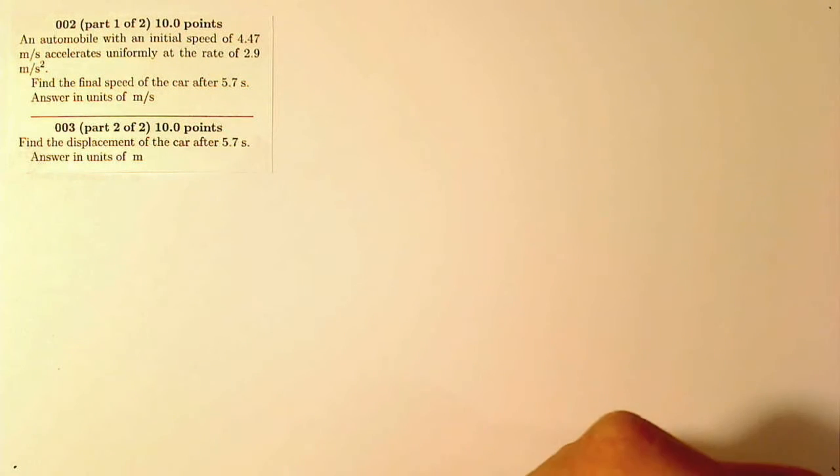This is AP Physics Homework 2.3 for equations of motion. This is question 2 and 3. It's parts 1 and 2, so I'm going to do them together.